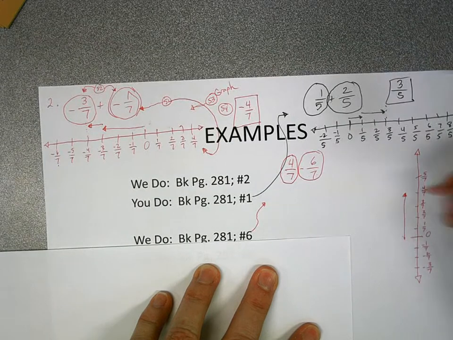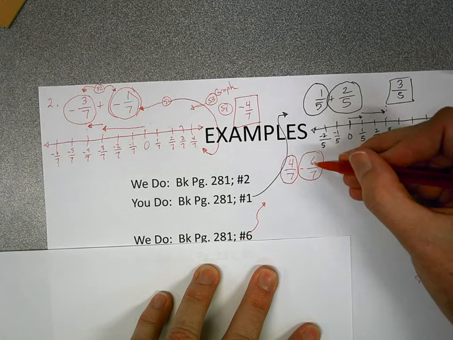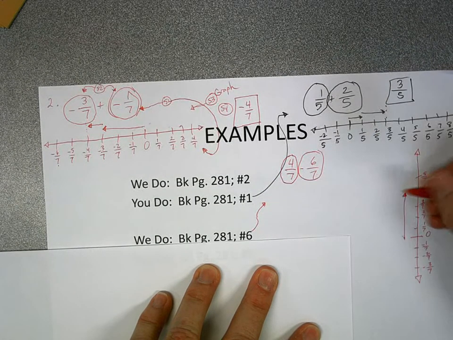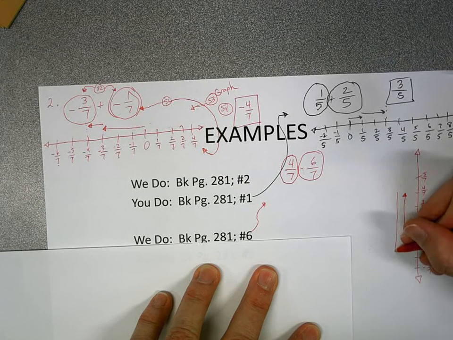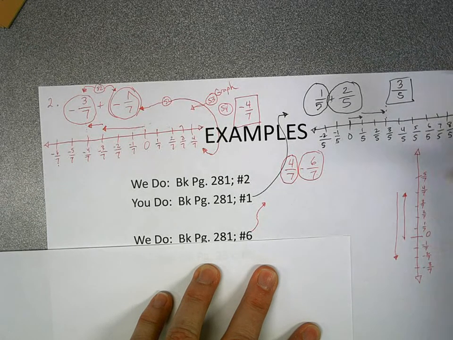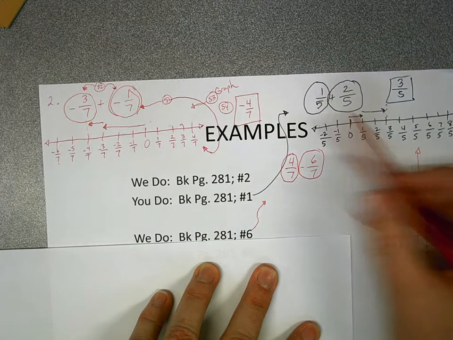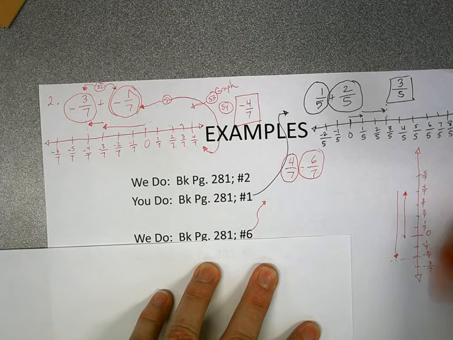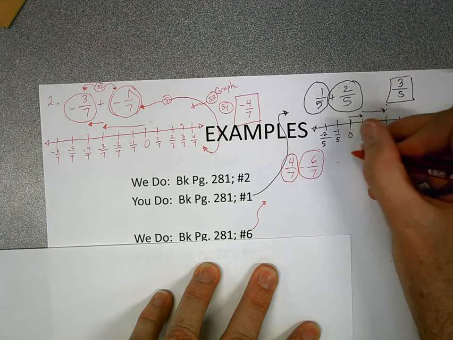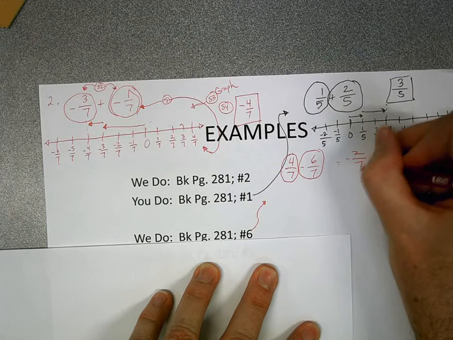From this spot, it's a negative 6/7. I'm going down 6/7. So from here I go down. 1, 2, 3, 4, 5, 6. And step 4, write your final answer. It is a negative 2/7.